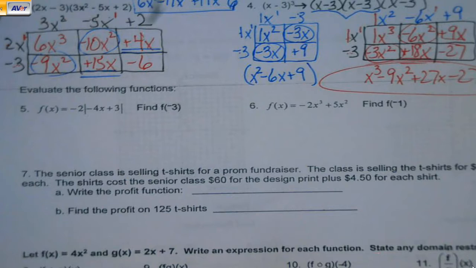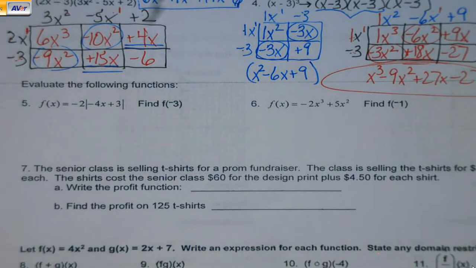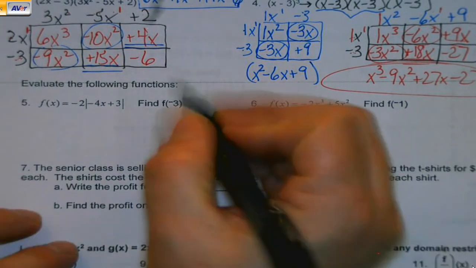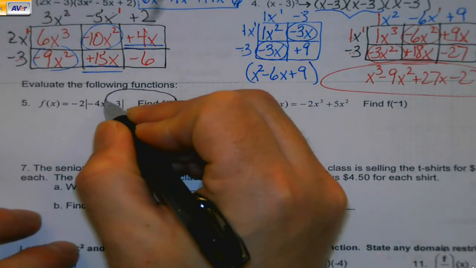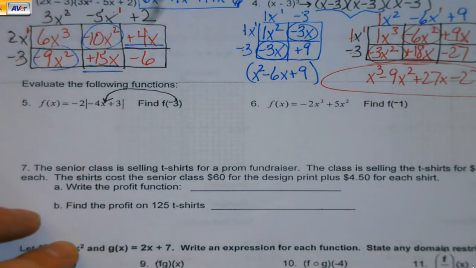So evaluate, okay? Find f of negative 3, which basically just means plug the negative 3 in for x and find the answer.